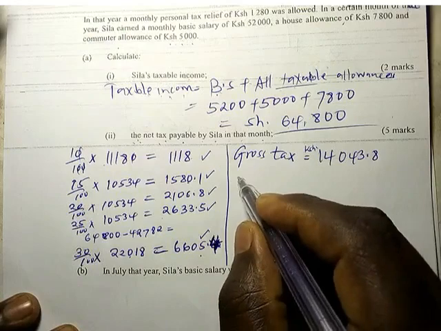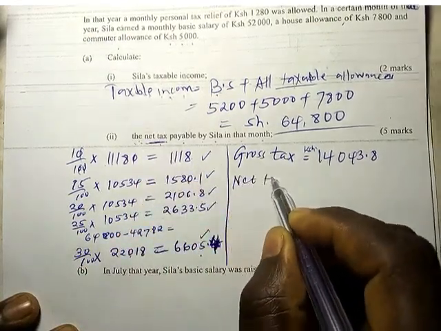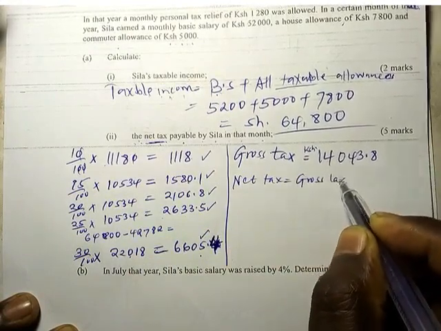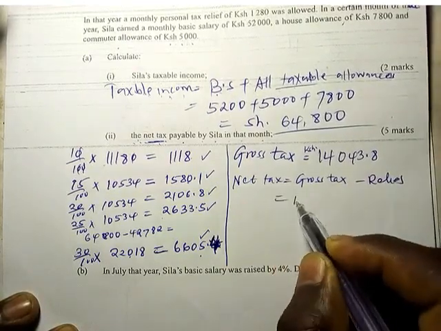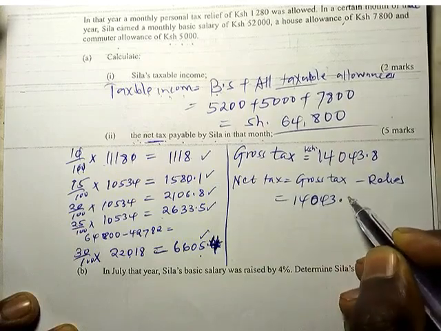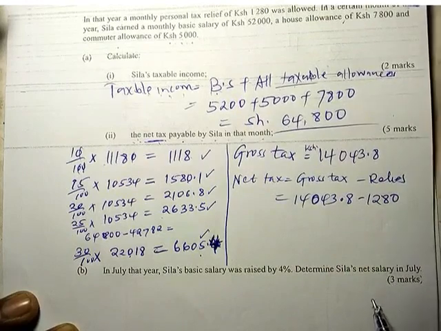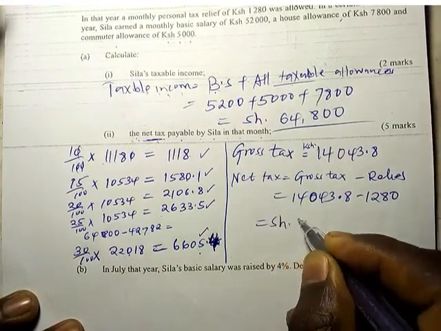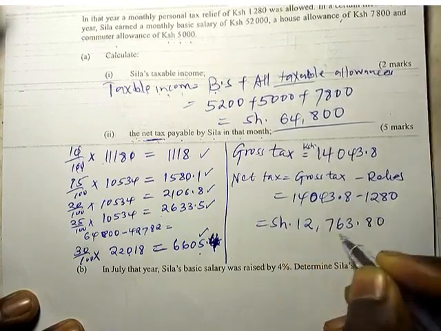Now, net tax, we were asked to calculate net tax. Net tax equals gross tax minus relief, and that is 14,043.8 minus 1280. That is relief. So the total net tax is Kenya shillings 12,763.80 cents.